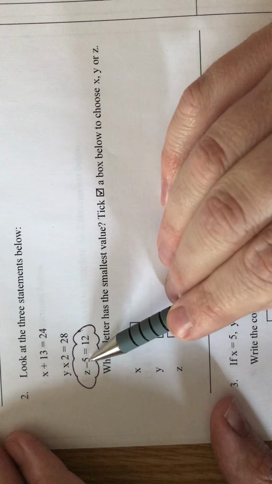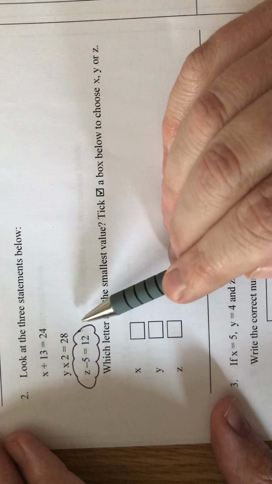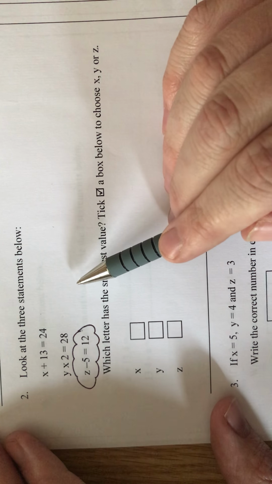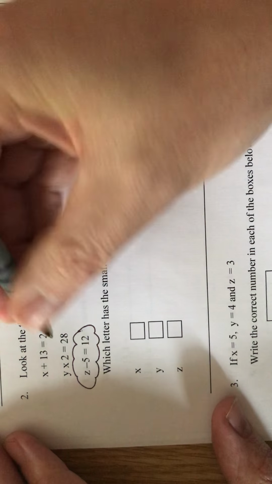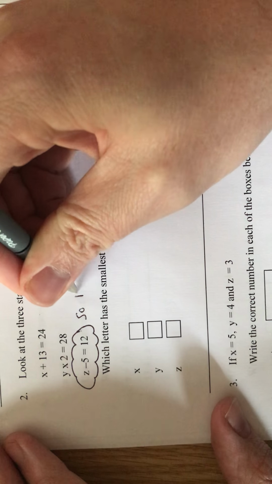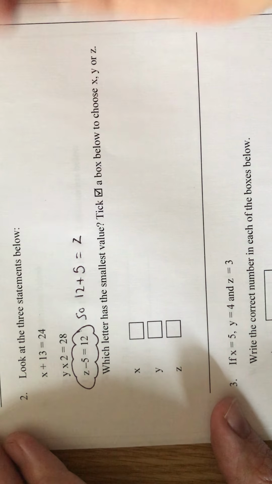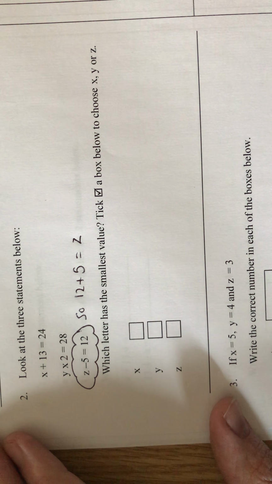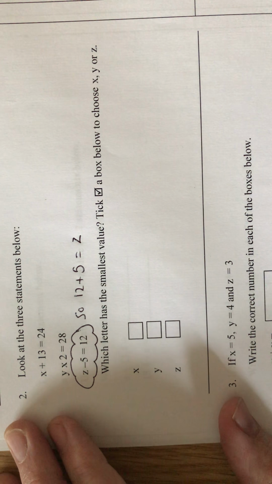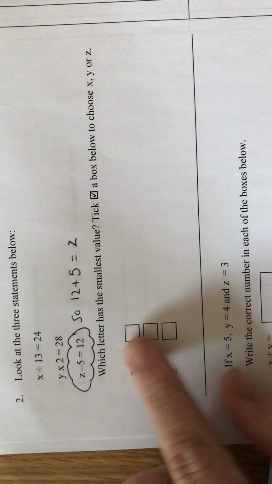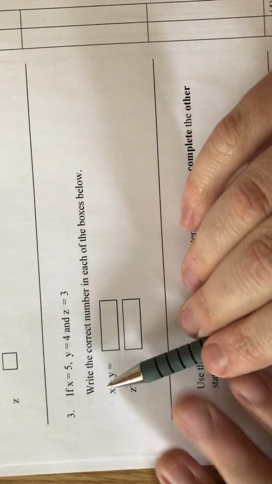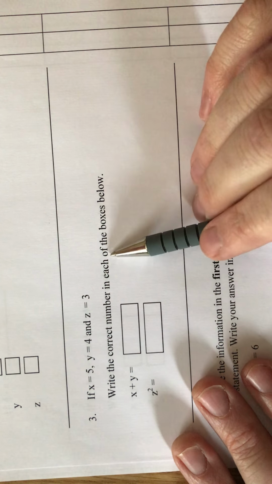Something is Z, take away 5 equals 12. So 12 add 5 will give you Z. So 12 add 5 equals Z. And I think you can work those out there, okay? So then you work out which one is the smallest and then tick it there. Now, next one. Write the correct number in each of the boxes below.